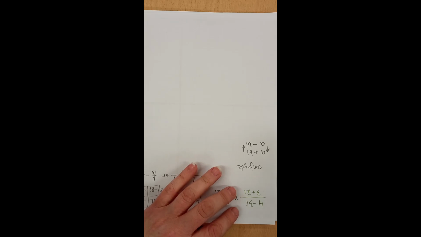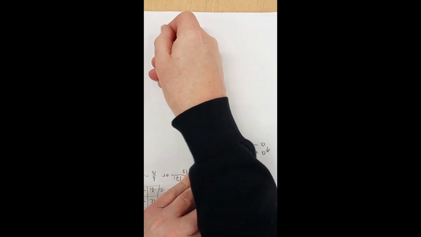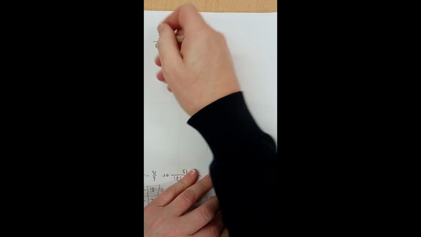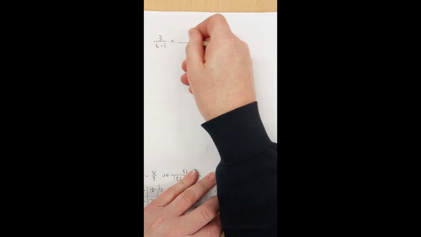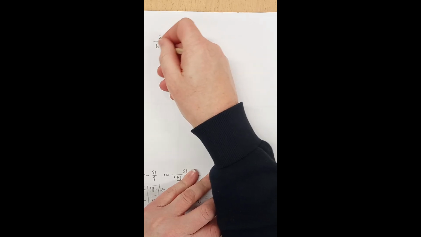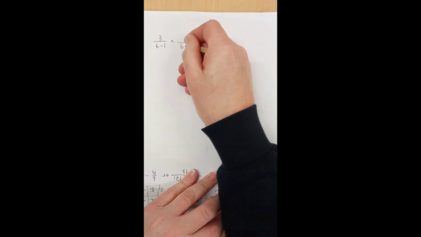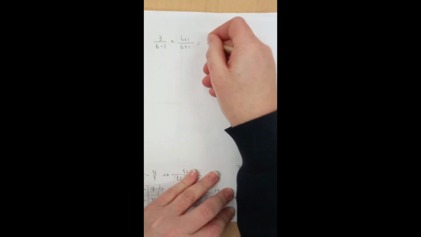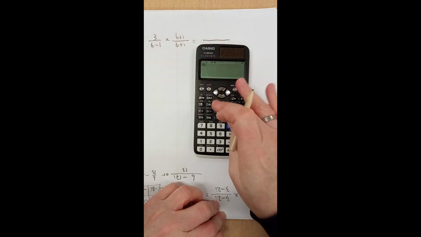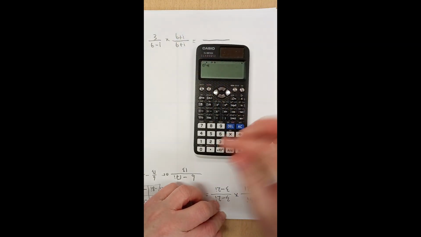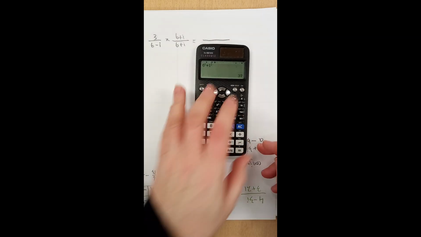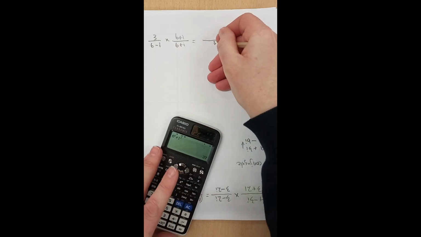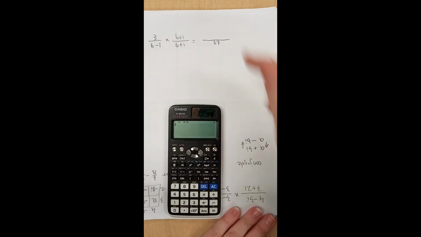So let me pick another one here. 3 over 6 minus 1i. Step 1, multiply top and bottom by the conjugate of the bottom. The conjugate of that is just change the sign in the middle: 6 plus i, 6 plus i. Now, let's do our quick trick to get the bottom of the fraction. I take the 6 and square it, and then add the 1 squared, and you get 37. That's done.